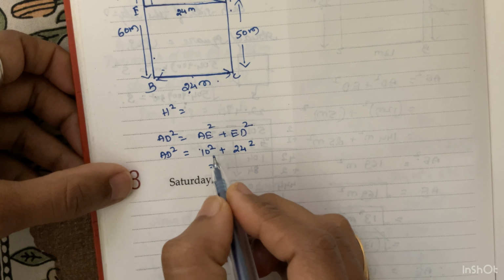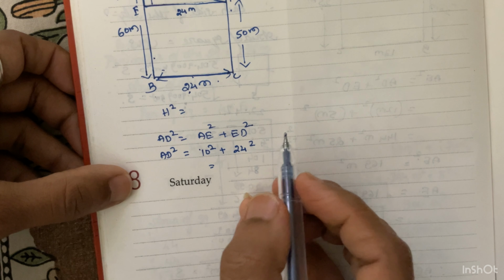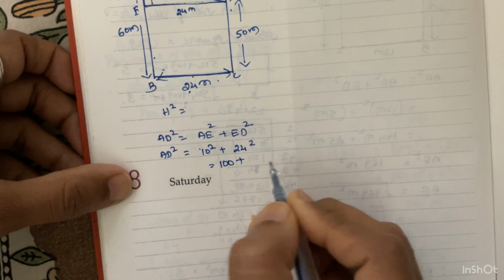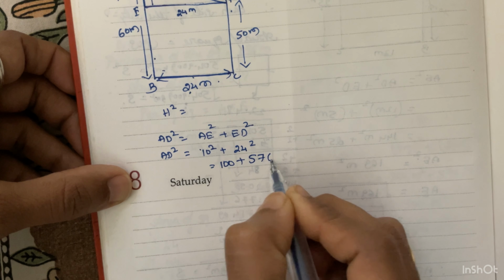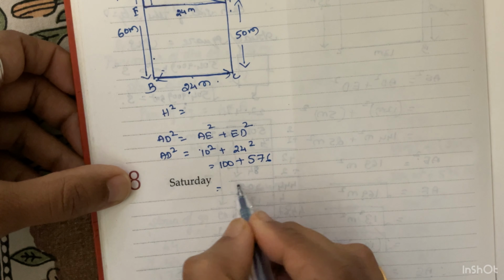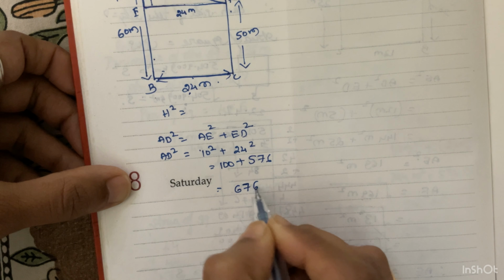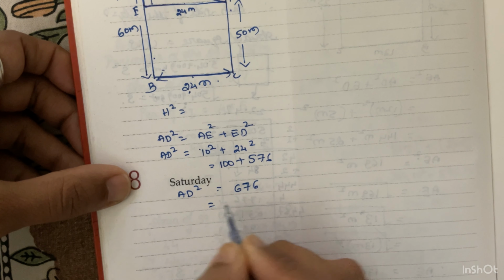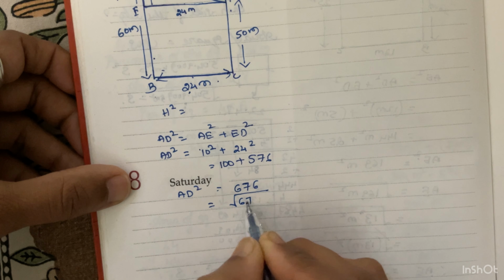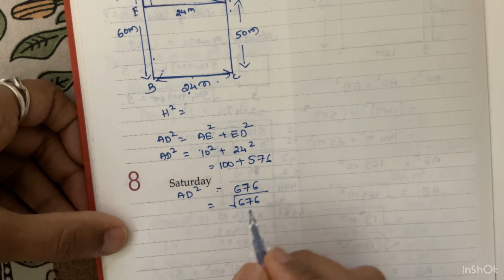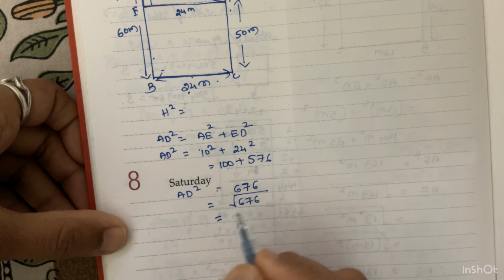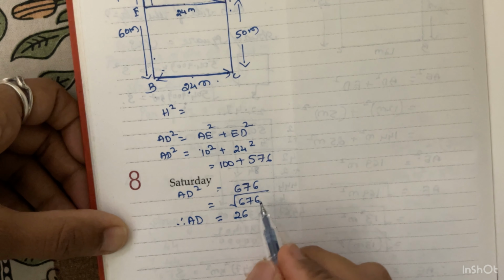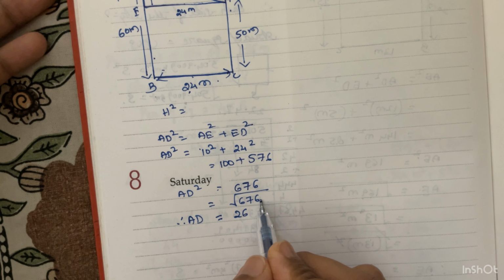Now 10 square, we have to multiply 10 two times, so 10 tens I'll get 100. 24 I need to multiply two times, I'll get 576. Now we need to add both numbers, 676 I'll get, that is AD square. Now to find out AD, let me shift this square to the right side. I'll get the square root of 676. Now the square root of 676 is 26. Therefore AD is 26. You can find this by prime factorization or the division method also.